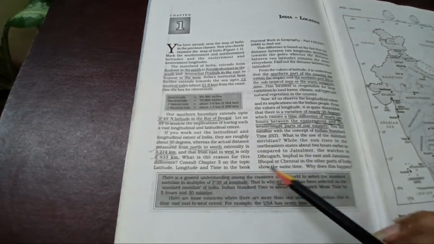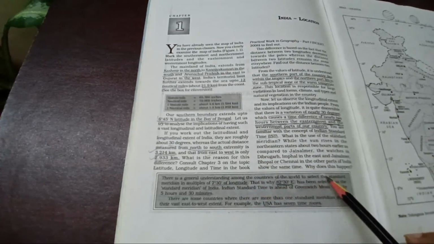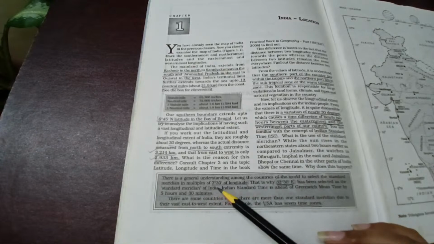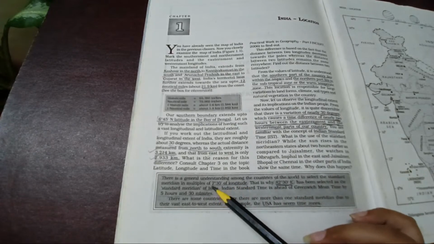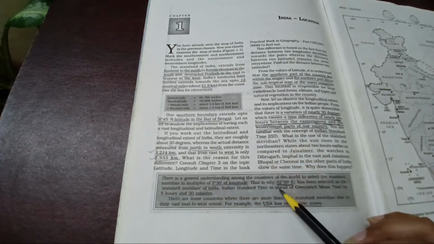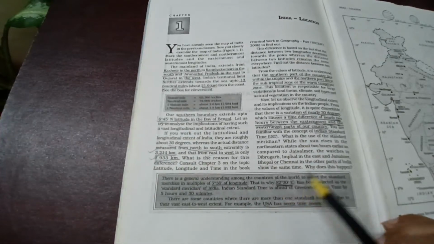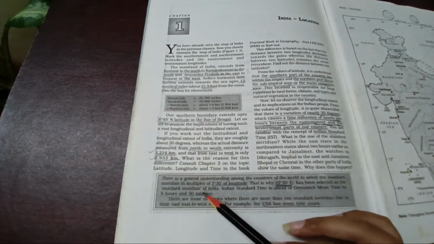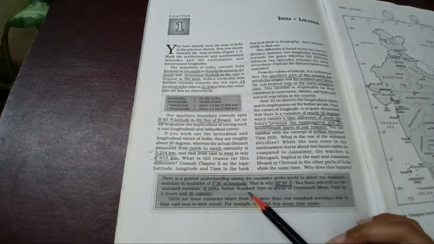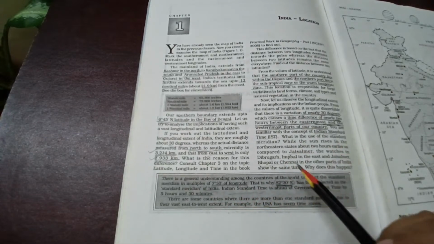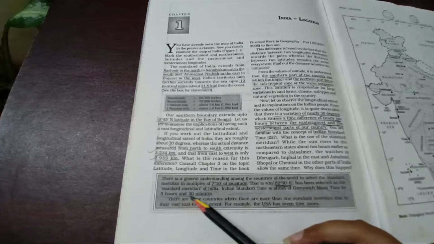There is a general understanding among the countries of the world to select the standard meridian in multiples of 7 degrees 30 minutes of longitude. That is why 82 degrees 30 minutes east has been selected as the standard meridian of India. Indian Standard Time is ahead of Greenwich Time by 5 hours and 30 minutes.